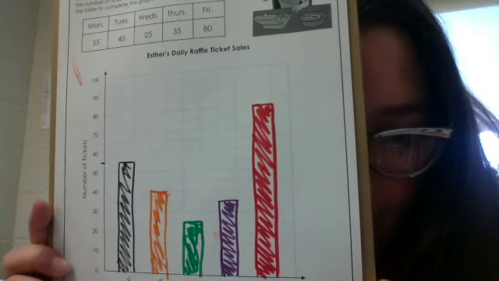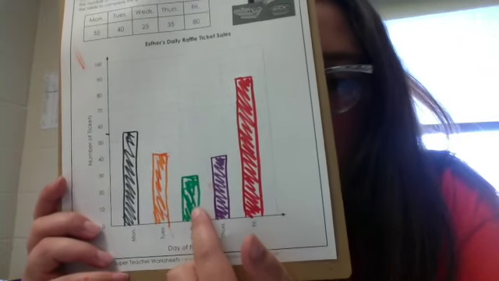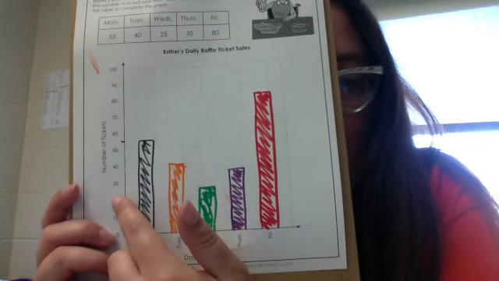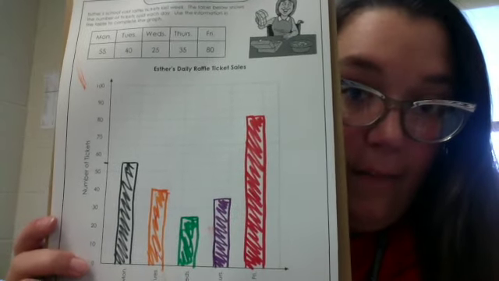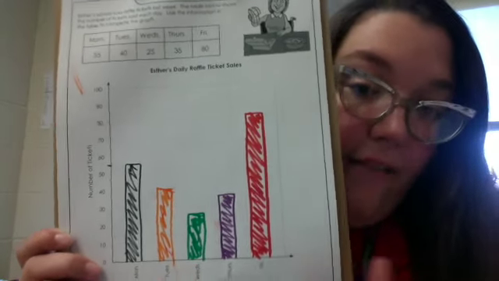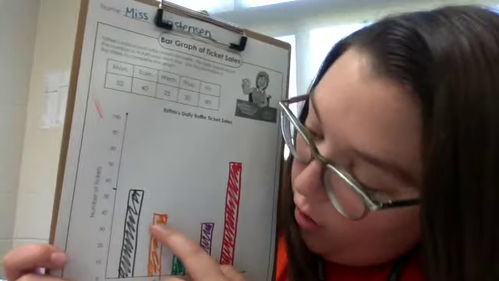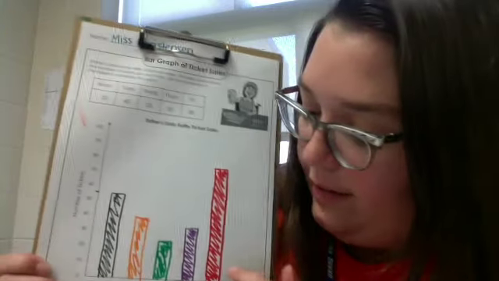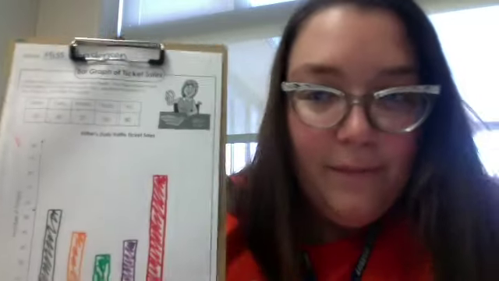So I did Wednesday, and that was at 25. Just like earlier with the Monday one, I had to go in the middle of 20 and 30. That makes 25, again because 25 is not a number that's on the side of that bar graph. And then for Thursday, 35. I had to do the same thing. I had to go to the middle if you go across in between 30 and 40. And then for Friday, oh my goodness, 80 ticket sales. So I had to go way up, and across is 80.